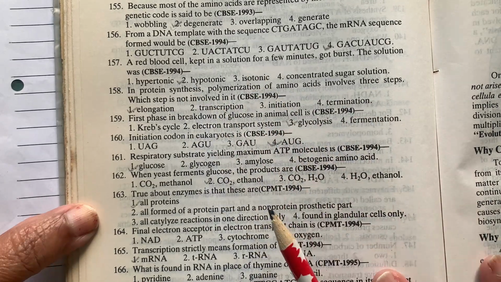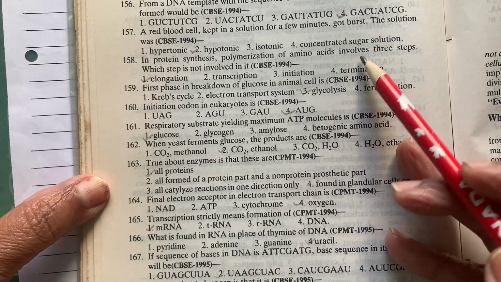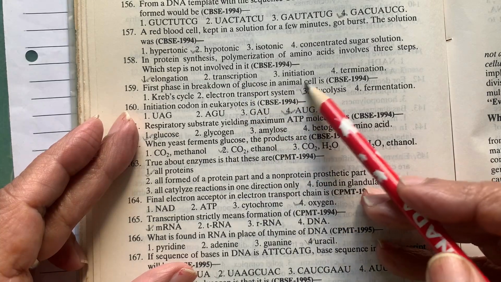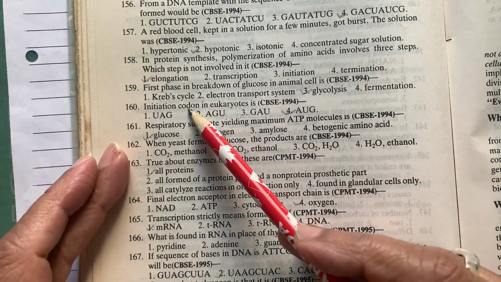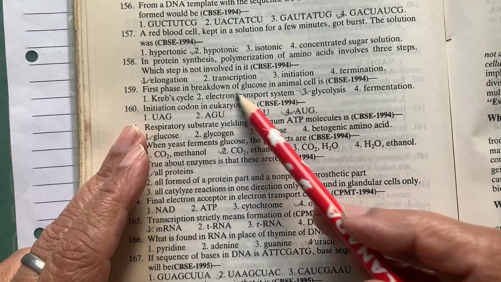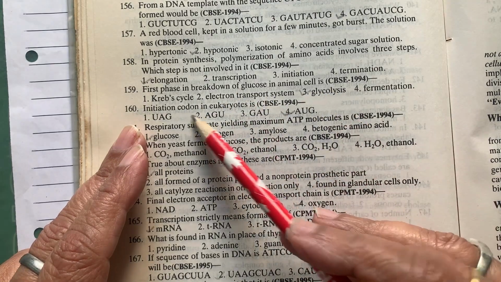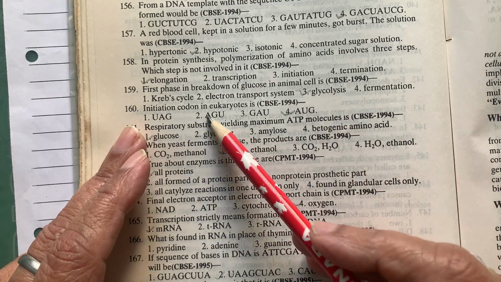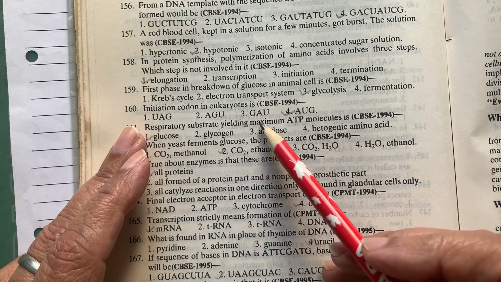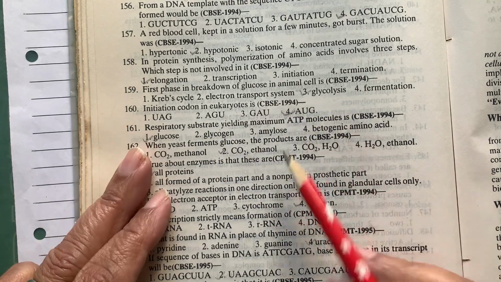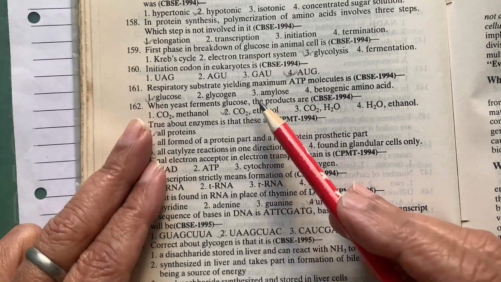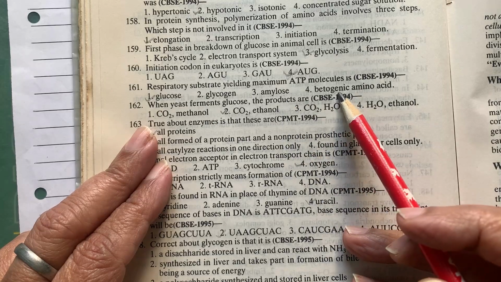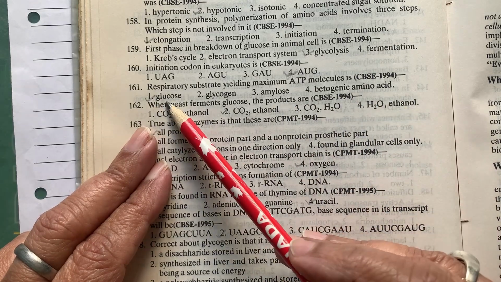It is hypotonic. In protein synthesis, polymerization of amino acids involves 3 steps. Which step is not involved in it? Elongation, transcription, initiation, termination. That is transcription. First phase in breakdown of glucose in animal cell is Krebs cycle, electron transport system, glycolysis, fermentation. It is glycolysis. Initiation codon in eukaryotes is UAG, AGU, GAU, AUG. Correct option AUG. Respiratory substrate yielding maximum ATP molecules is glucose, glycogen, amylose, beta-genetic amino acid. It is glucose.